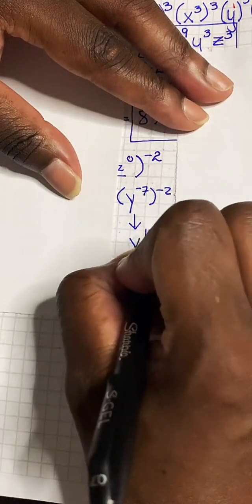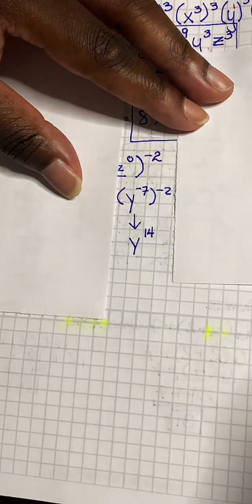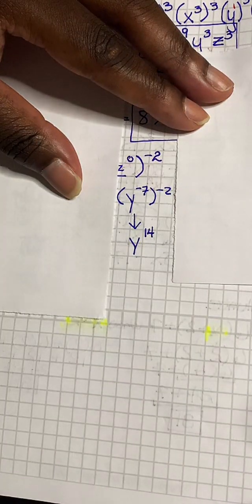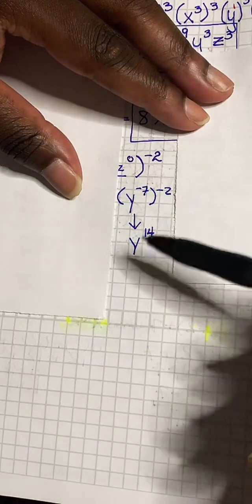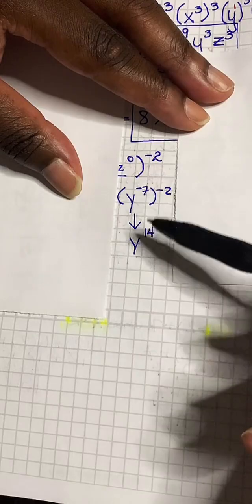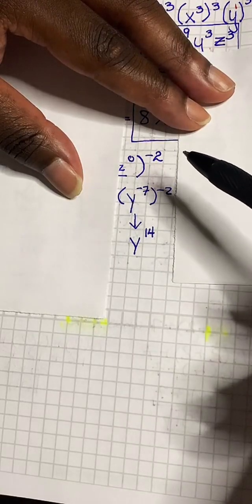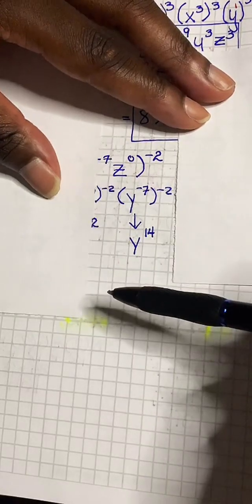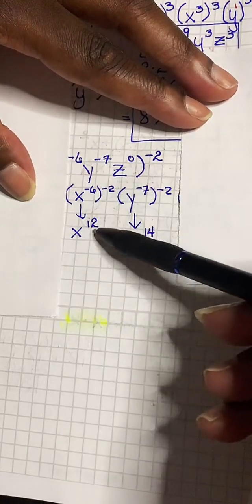That gives us 14. Okay. So again, we have y to the 14th. Now that it's a positive exponent, it's going to stay in the numerator with the 1 and the x to the 12th.